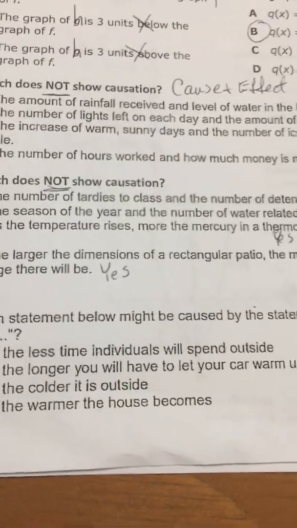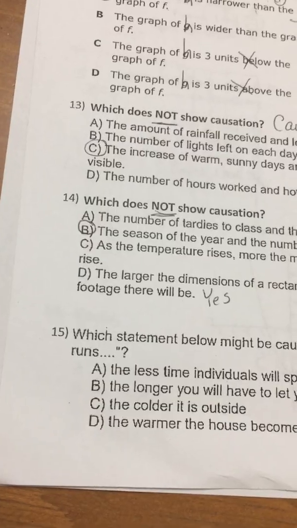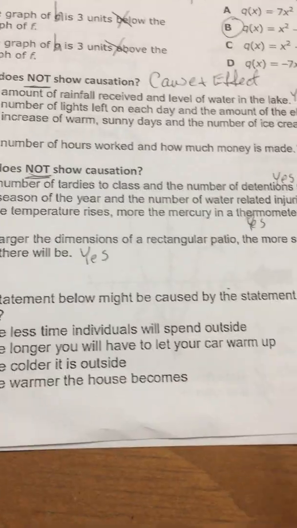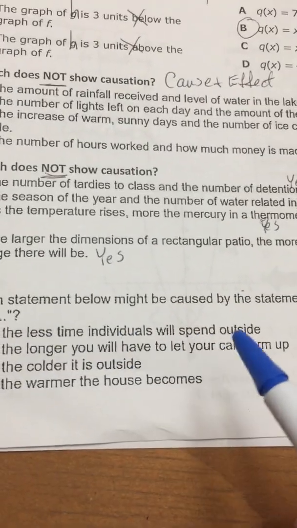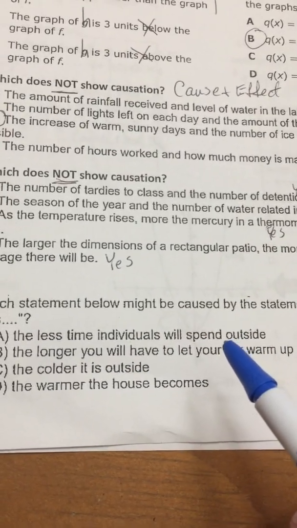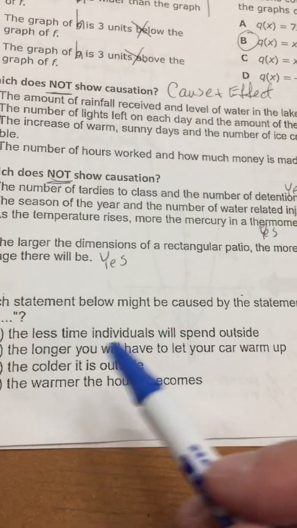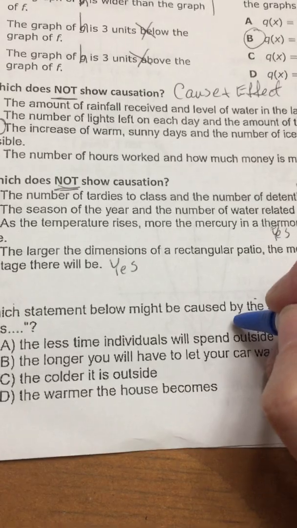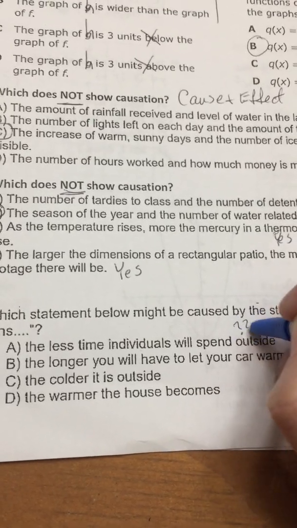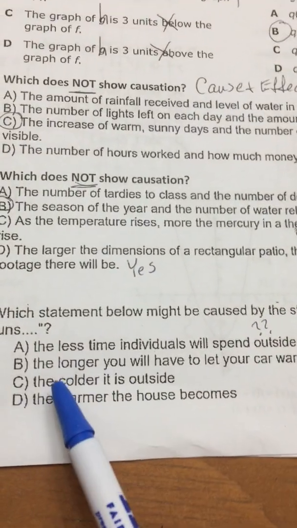Which statement below might be caused by the statement, the more the furnace runs? Okay, so we want something that's going to be an effect because the furnace is running more. So the more the furnace runs, the less time the individuals will spend outside. Well, I don't know, just because I have the furnace running a bunch doesn't have any effect on people staying inside or outside. So I've got question marks on that one. It doesn't sound really true.